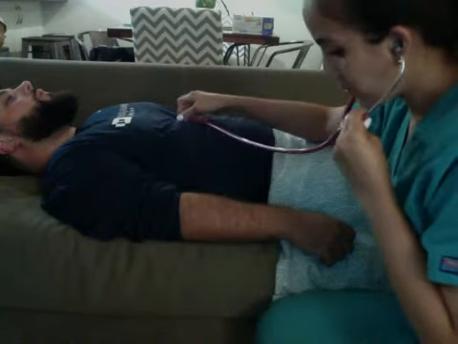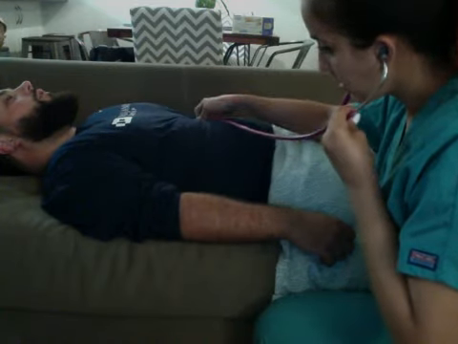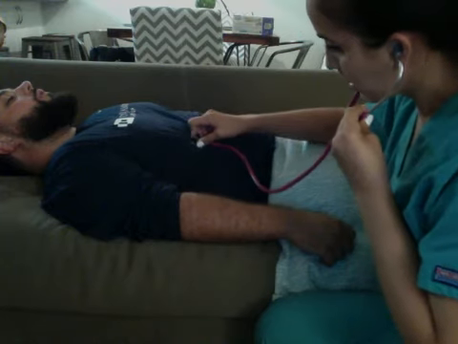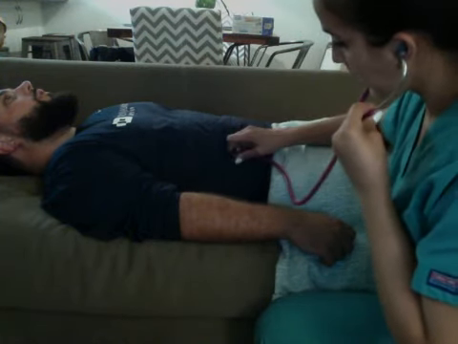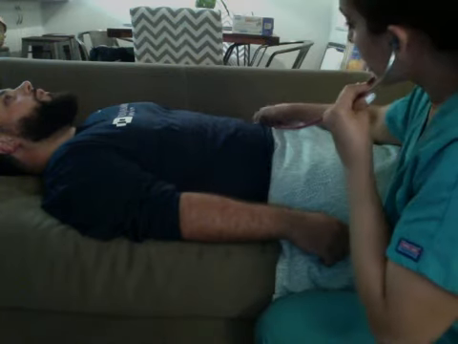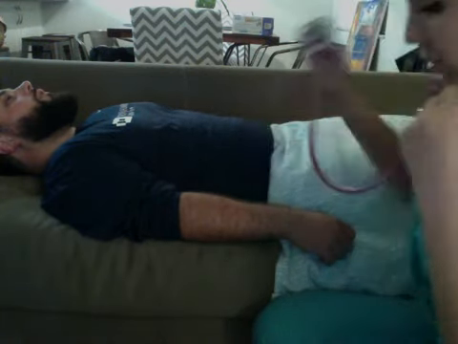We can try to listen for the aorta here, then the left renal arteries, the right renal arteries, then the left iliac artery, right iliac artery, and the left and right femoral arteries. And there should be no vascular sounds noted upon auscultation.